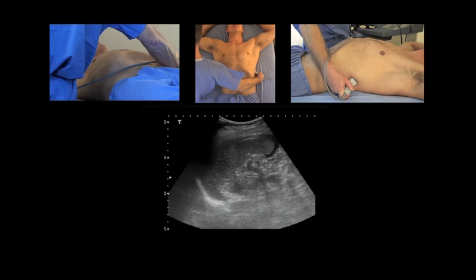This is an example of free fluid in the left upper quadrant around the spleen. So one of the places we often see free fluid around the spleen is around the lower tip of the spleen here. You can see a black cap of fluid around that lower tip there. And the other place is below the diaphragm here, which is not present in this patient.